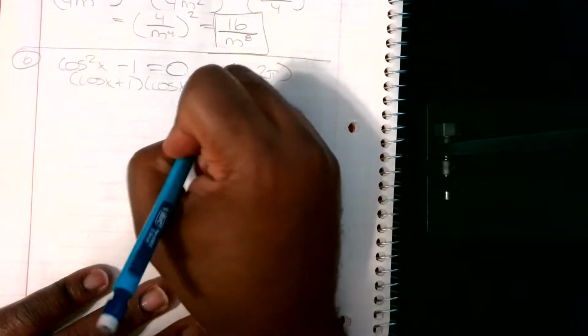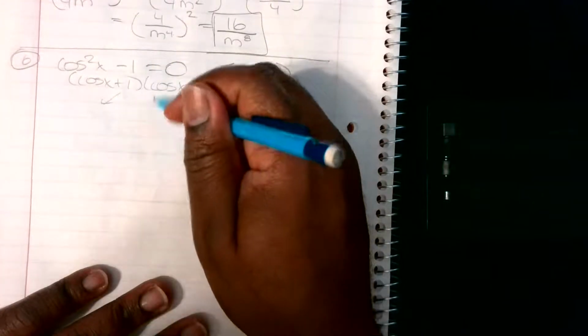Knowing your algebra really helps here because you recognize this as a difference of squares. So this is cosine x plus 1, cosine x minus 1 is equal to 0. Two possible solutions. Actually put a line there. So cosine x plus 1 is equal to 0.